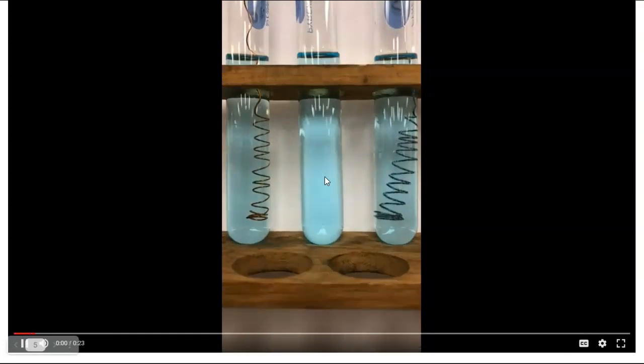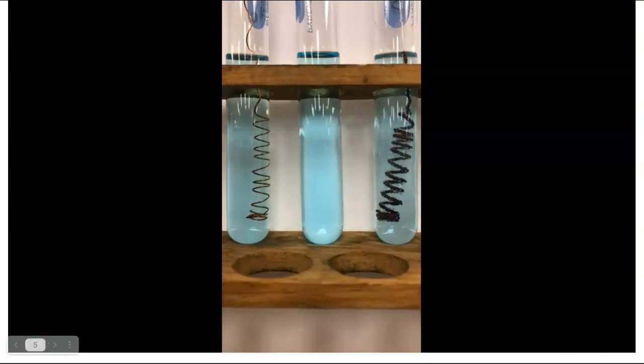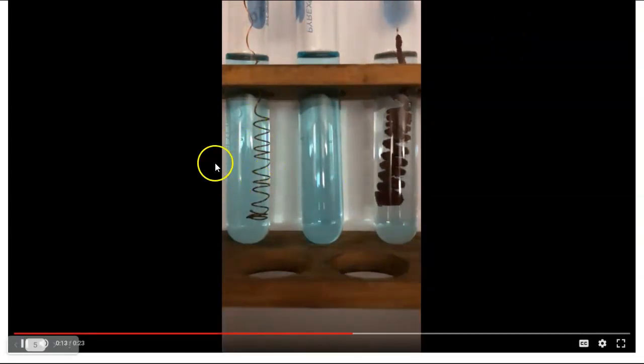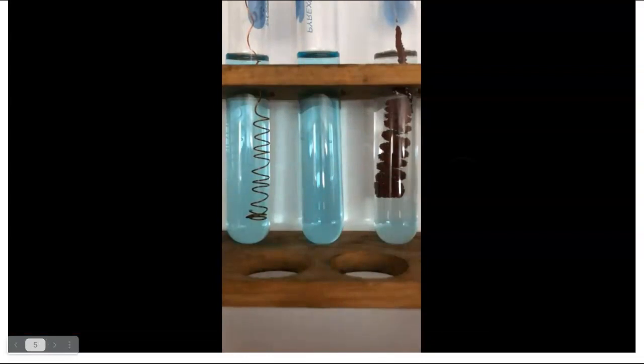The next thing we were asked to do was to then place these wires into a copper sulfate solution, and you needed to make some observations about those as well. And so what I have here is a lovely little time-lapse video. In the middle is the copper sulfate solution with nothing in it. On the left, right over here, is the copper wire, and on the right is the aluminum wire. And I let this take place for about 30-ish minutes.